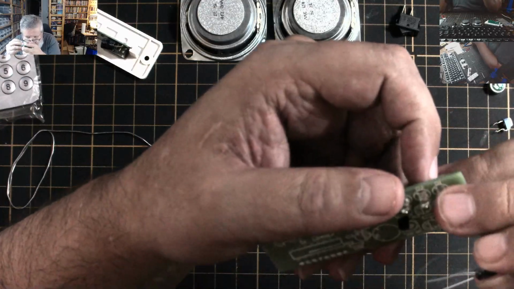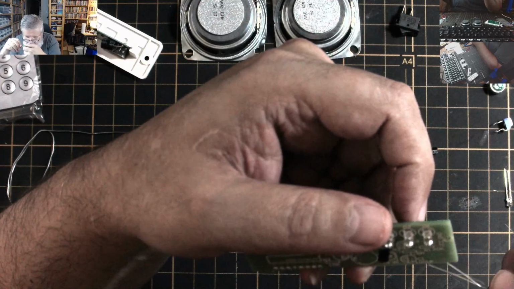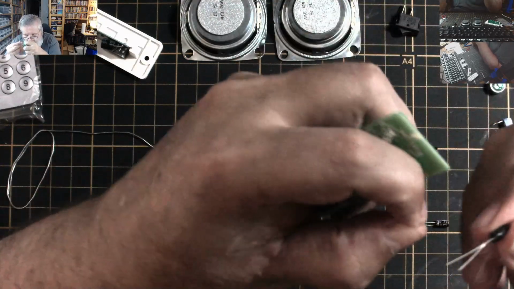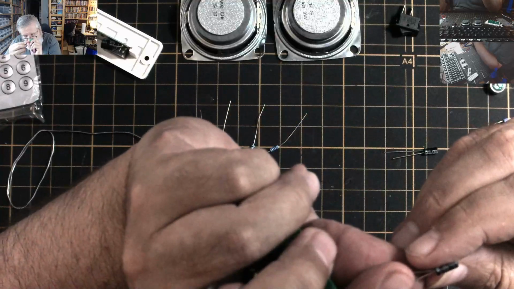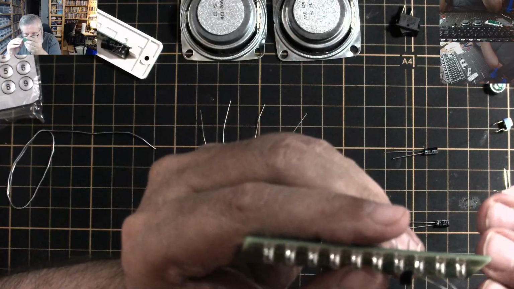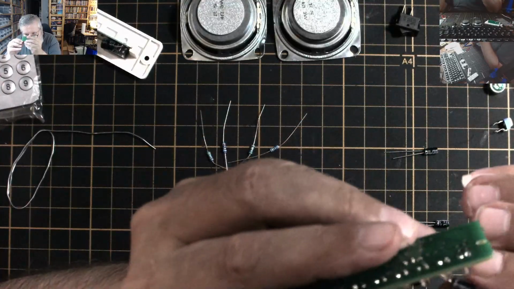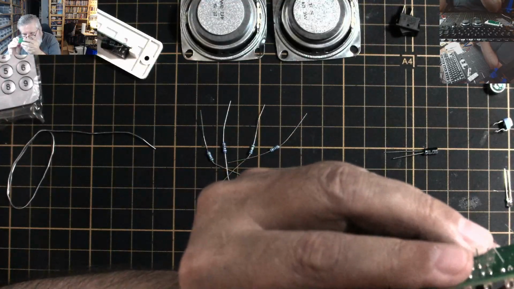So we got here 2.2 microfarad and C1 at 100 microfarad. And this particular one I'm holding in my hand is 1 microfarad. So it goes over here.